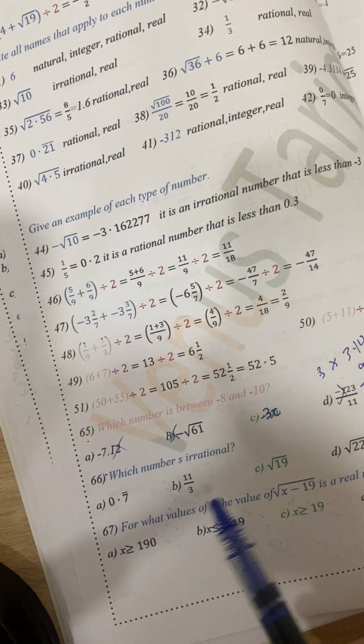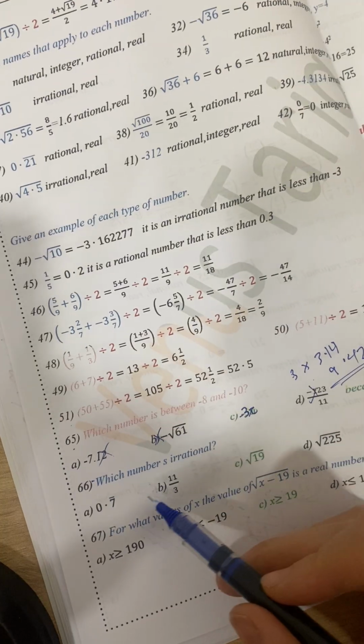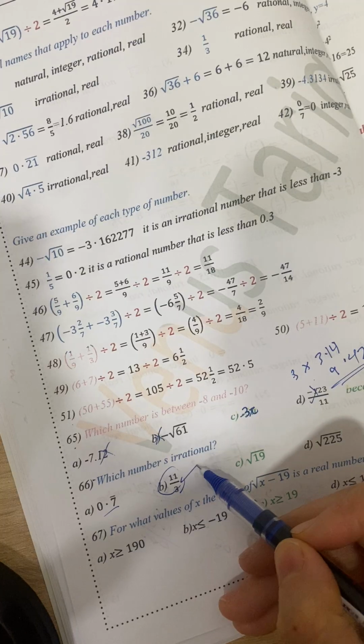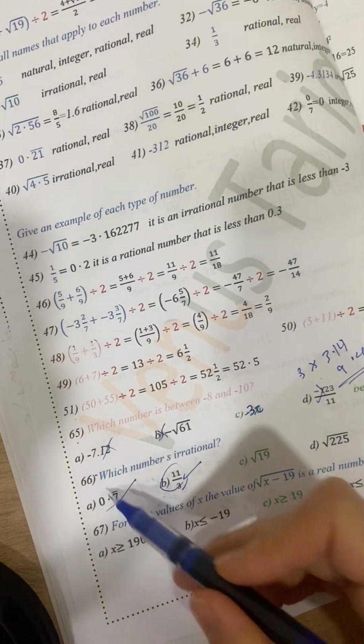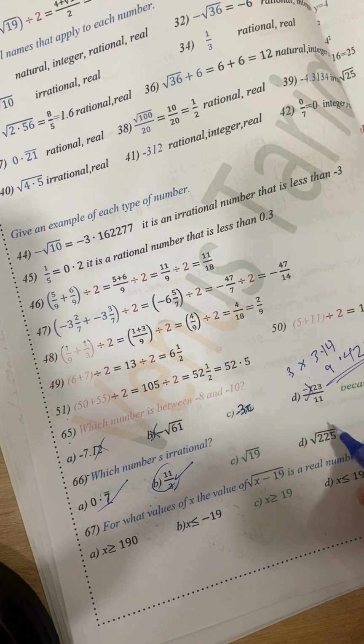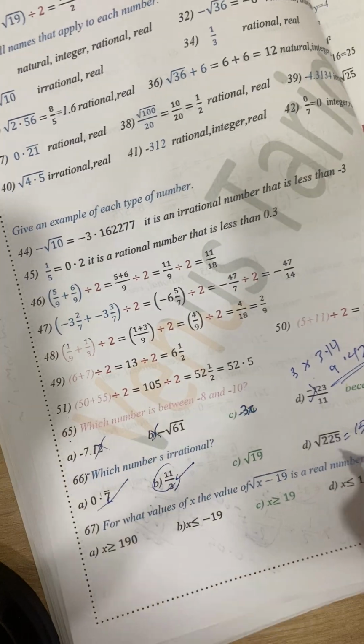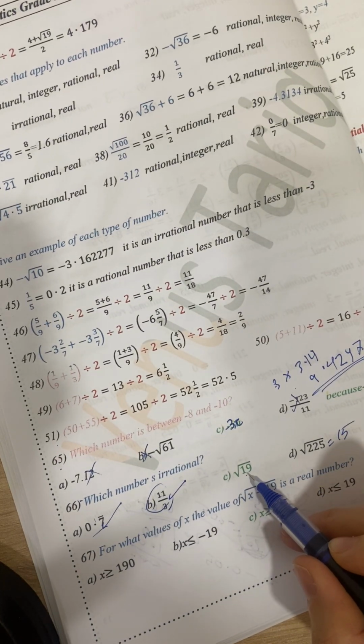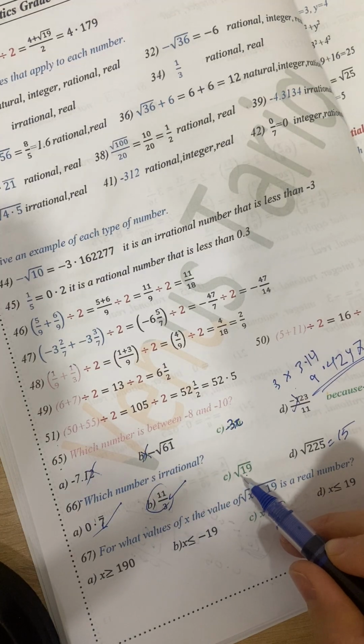In example 66, which number is irrational? That one is rational because it's repeating. That one is also rational because it's a fraction. The decimal is also repeating. The square root of 225 is equal to 15, and 15 is a rational number. So the square root of 19 is not rational, or you can say it's an irrational number.